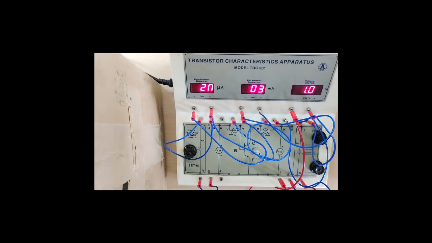Now what we will do, again we will reduce the output voltage to 0, and increase the base current to a different value. Let us keep 2 times the previous value, that is 40 microamperes. That's fine, 42, roughly 40 microamperes. Now let us redo the experiment. 0 volt, it is showing some garbage value. That's okay.